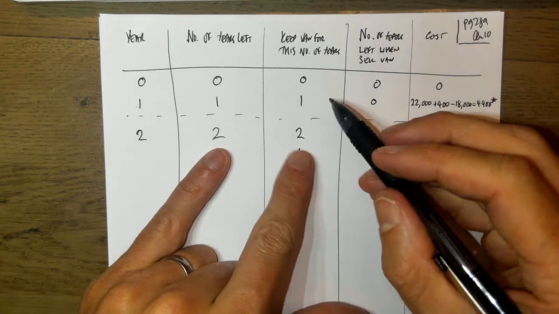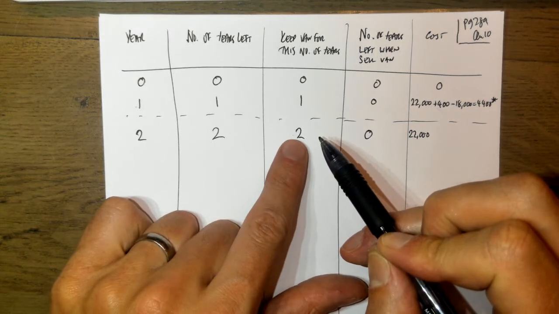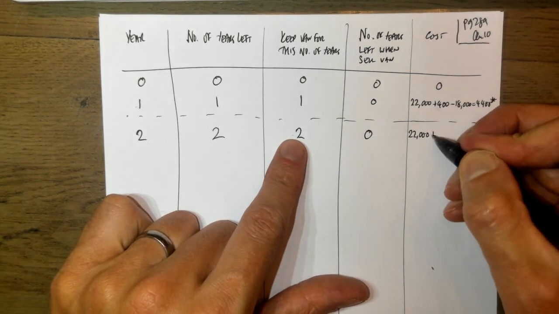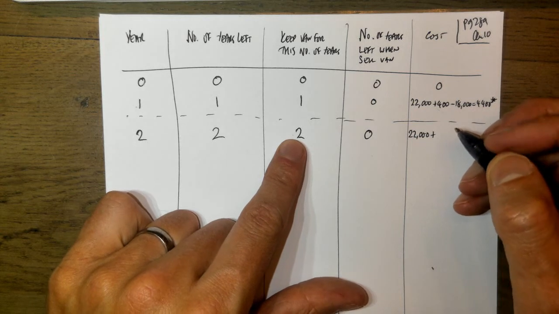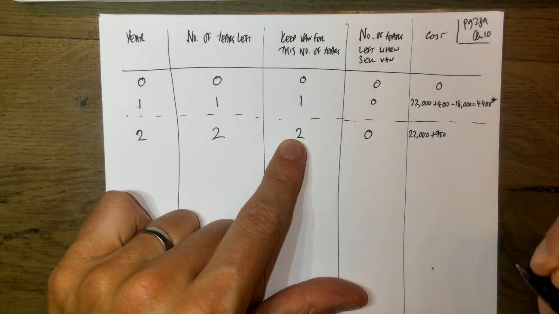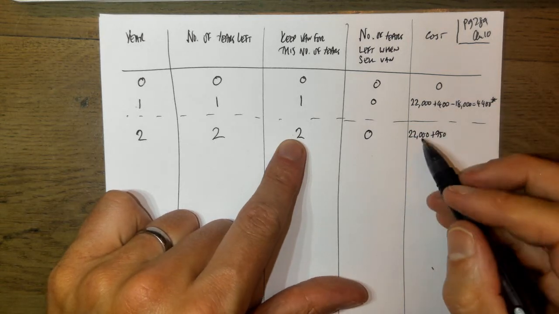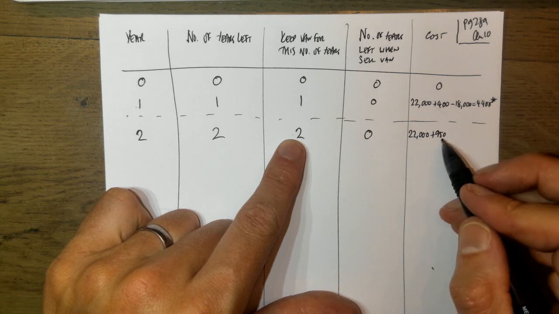He's kept it for 2 years. So he's had a maintenance cost of, be careful here, 400 and 550, so 950, because it's 400 for the first year and 550 for the second year. So he's paid 22,000 for the van. He's paid 950 for the maintenance.